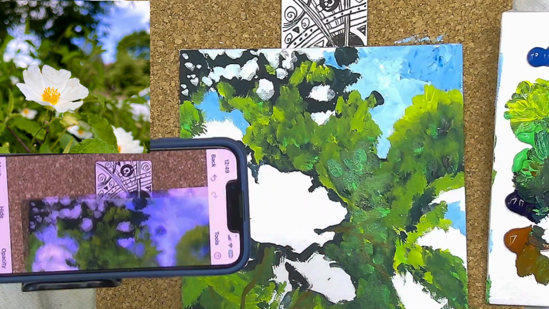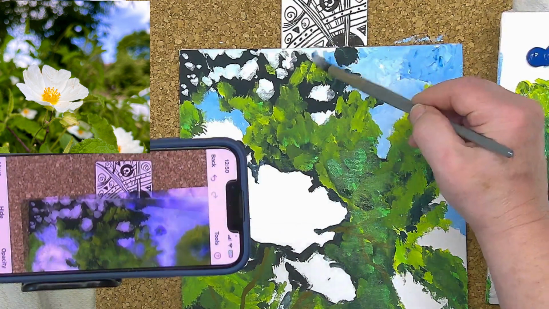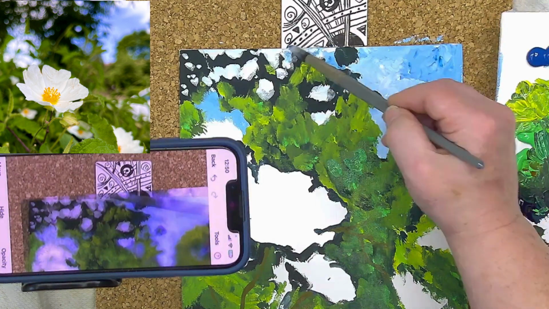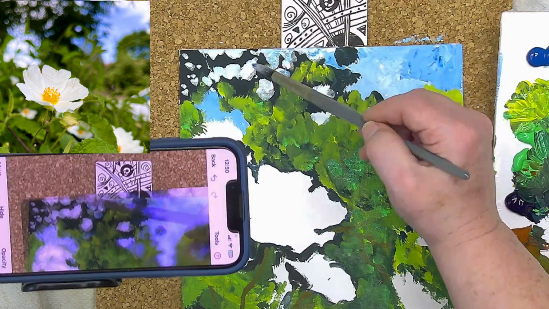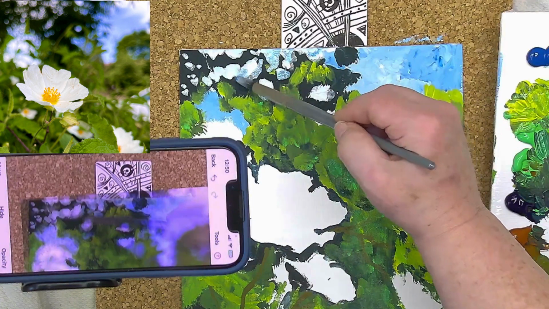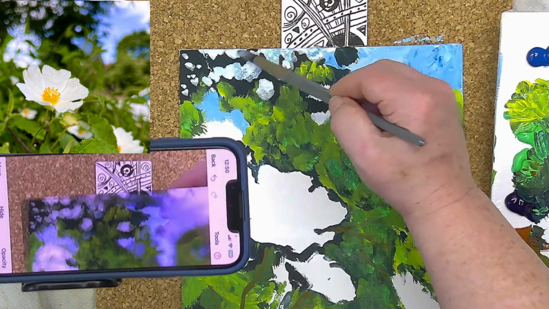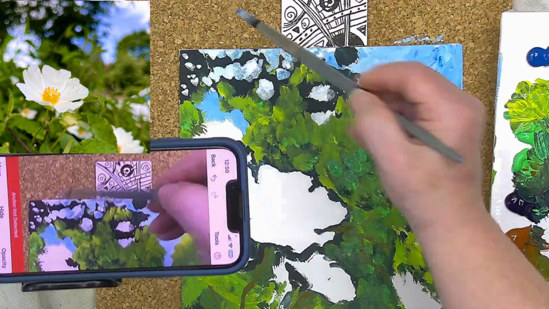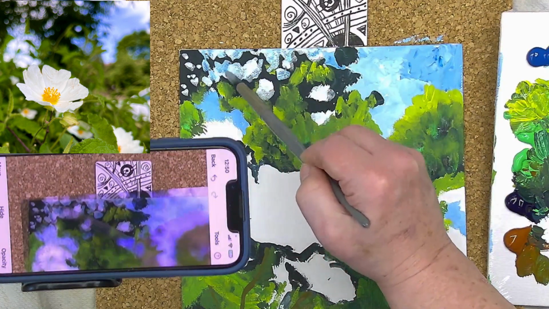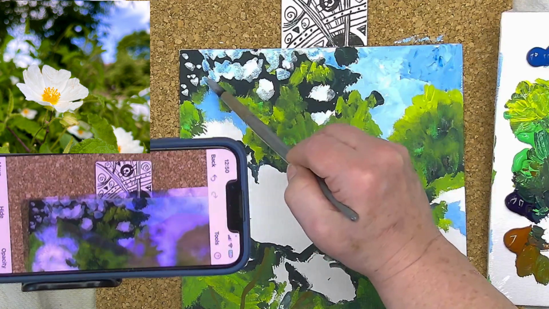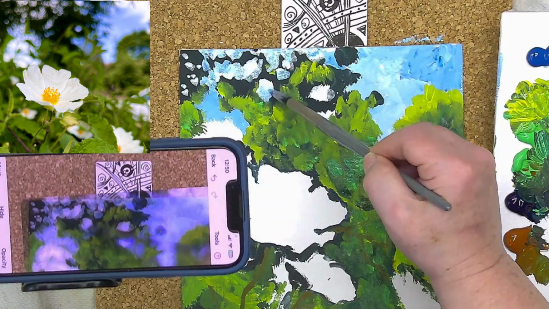We've got blue, maybe even a little bit more blue. Since that white is wet right now, I can dance a bit of that blue in there. You've got those lovely little specks of light, specks of sky coming through.